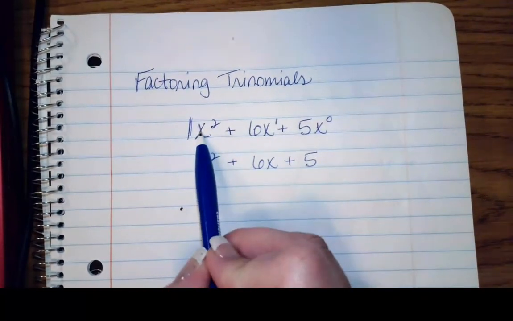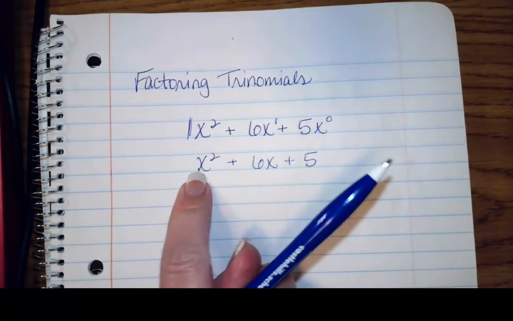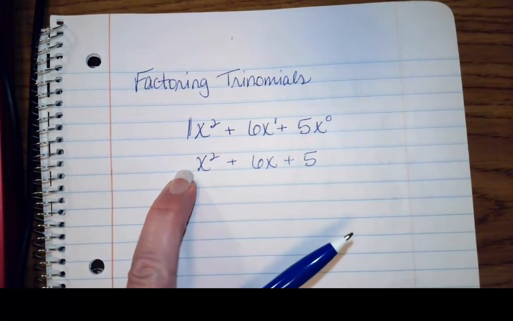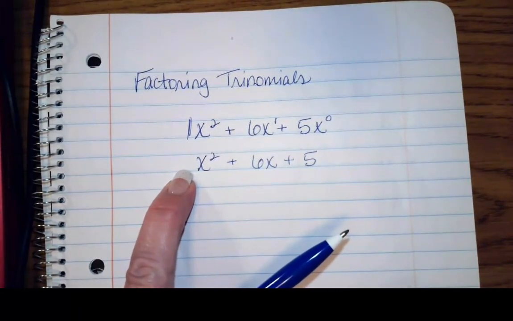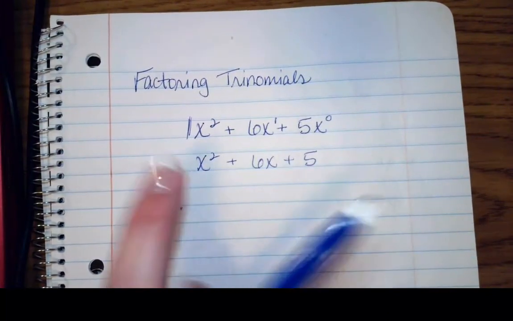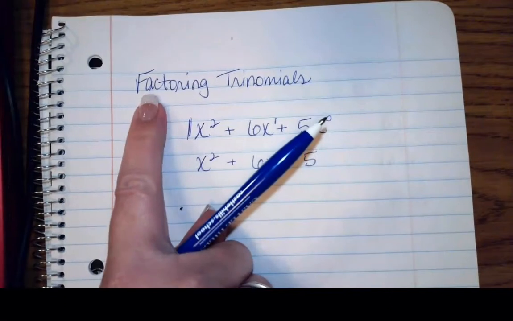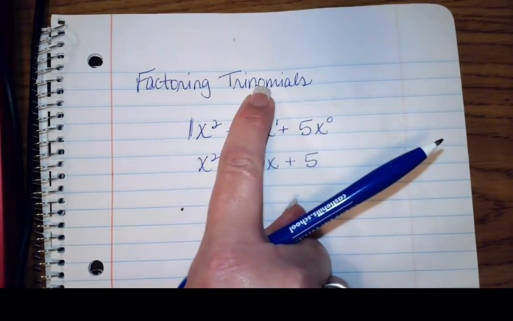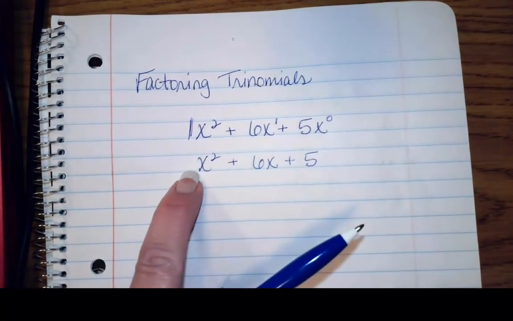So I've got 1 x squared. Well, there's just a single x squared sitting here, so it's kind of a waste of my time to write the 1. Math people are lazy. I'm going to say that over and over and over again. So if we're lazy, I'm just not going to write the 1. So how do I factor a trinomial with a lead coefficient of 1?